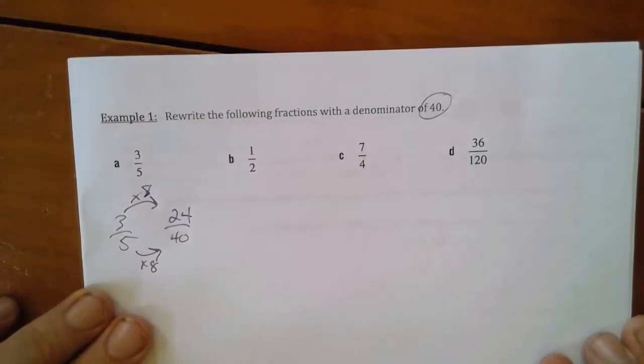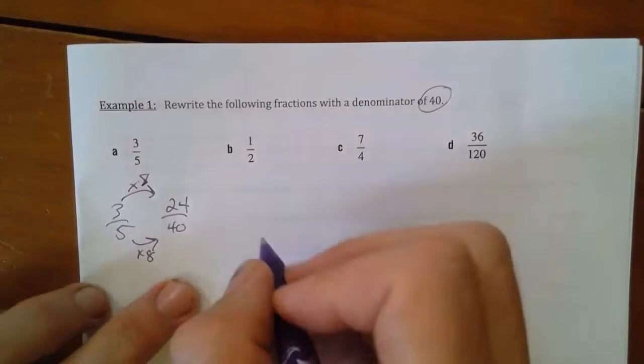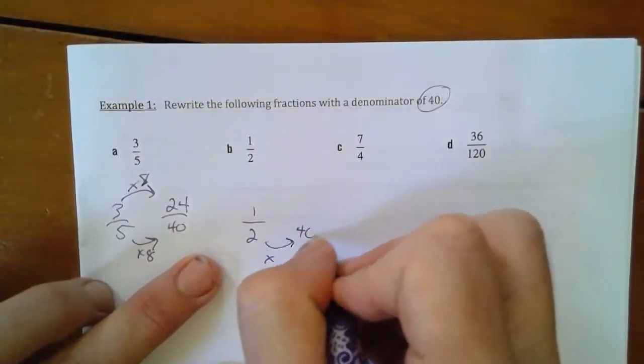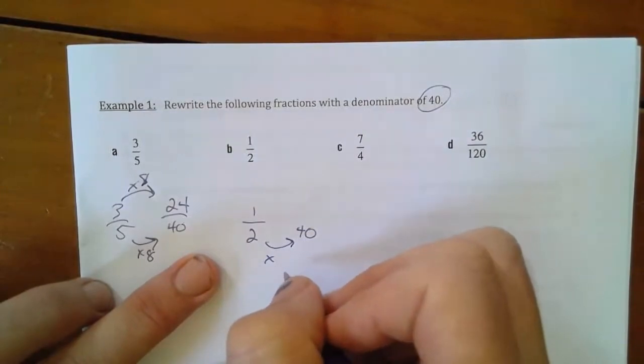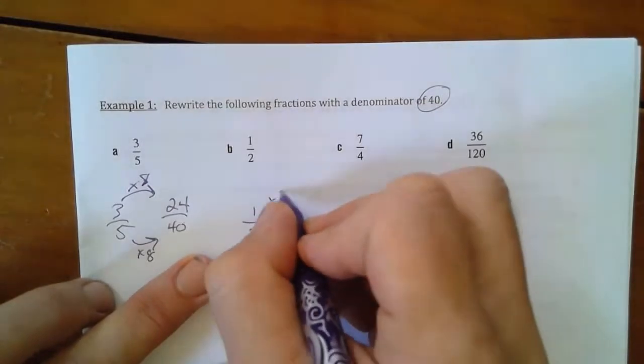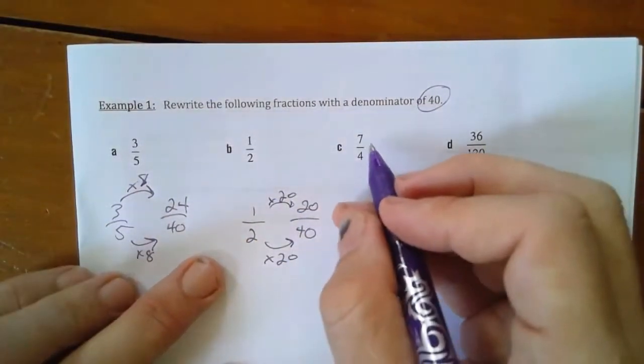It's a good time to pause and go through and see if you can do these yourself. And unpause. So 1 over 2, what will 2 need to be multiplied by in order to get to 40? And the answer is 20. So this is easy. 1 times 20 is 20. So 20 over 40.